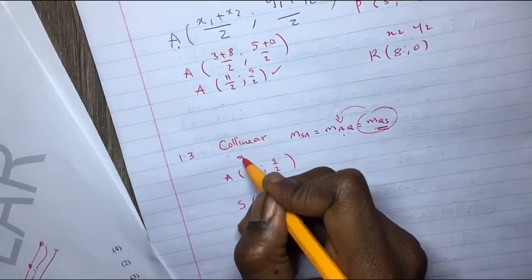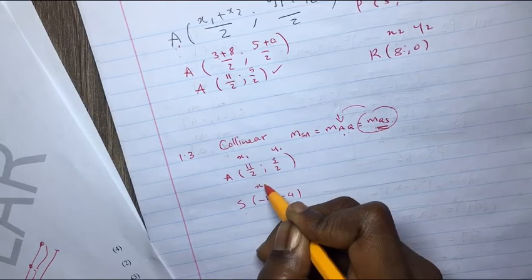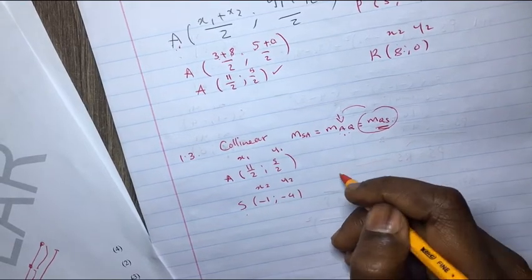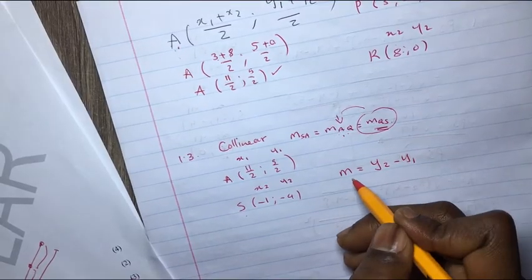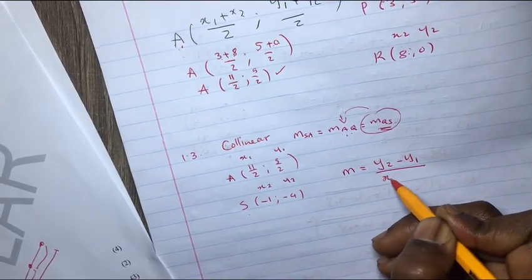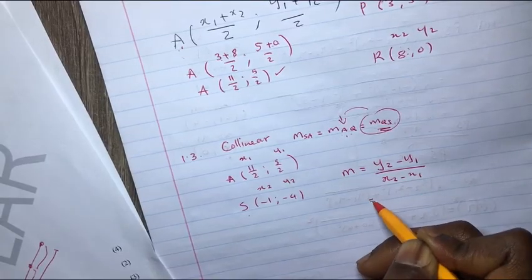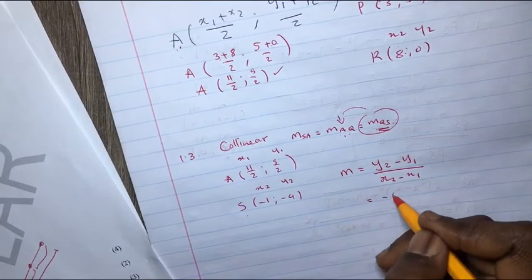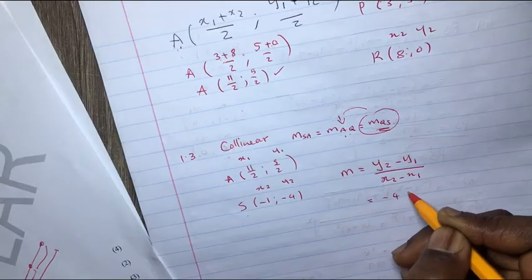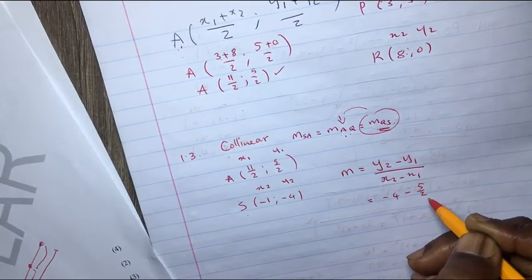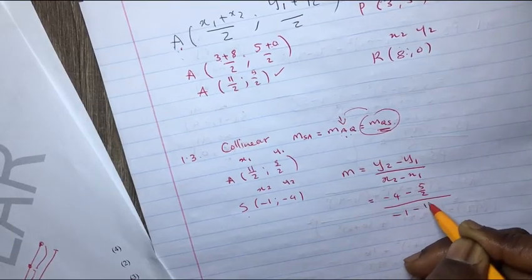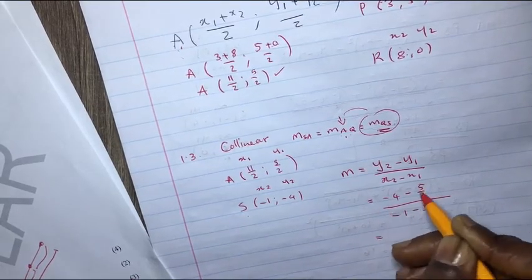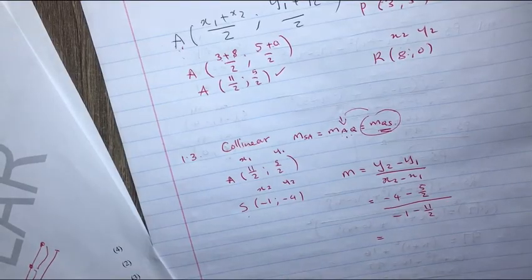So I'm going to choose x1, y1, x2, y2, and find my gradient there. I'm using SA. So y2 is minus 4 minus 5 over 2, over minus 1 minus 11 over 2. Then you can work everything out there. I think you need a calculator for that one.